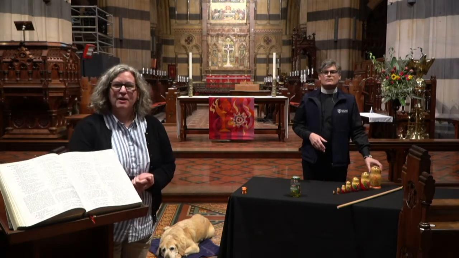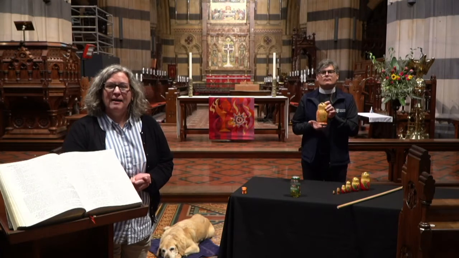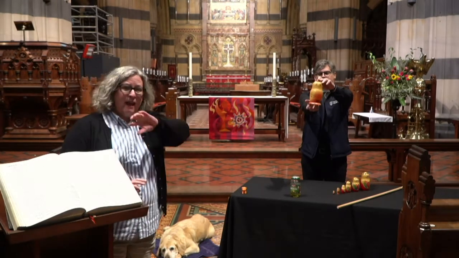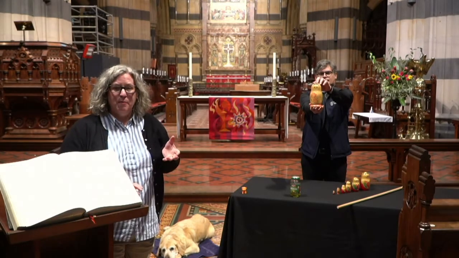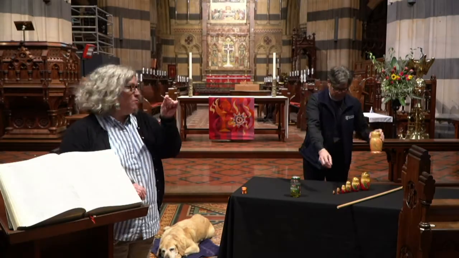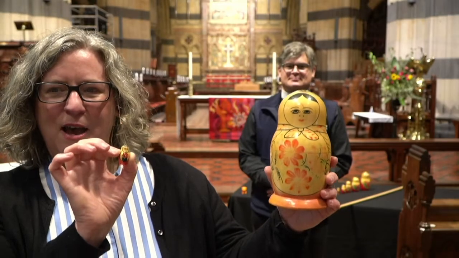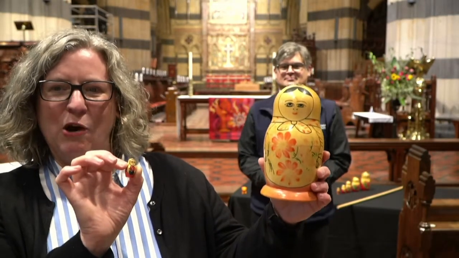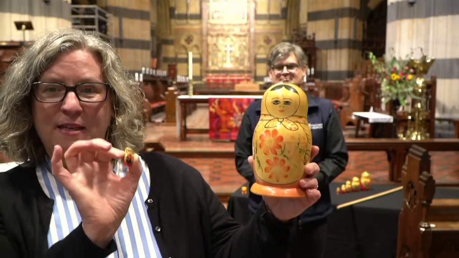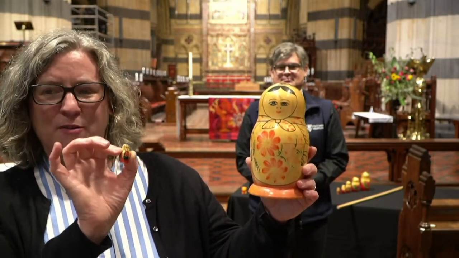Excellent. Well, if we think of the biggest babushka doll as the outer layer of context, the Bible as a whole, the littlest doll is the Bible verse. Imagine this biggest babushka doll is the outer layer of context, the Bible as a whole. This littlest doll is the Bible verse.